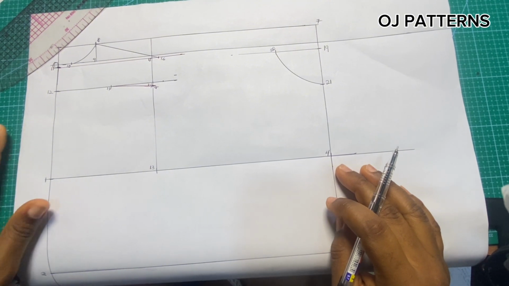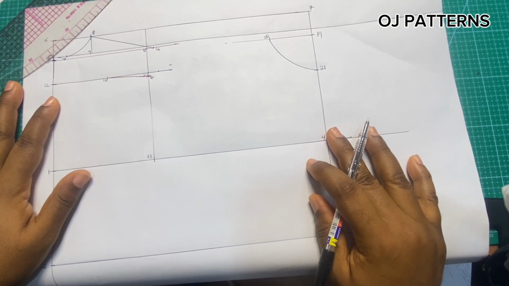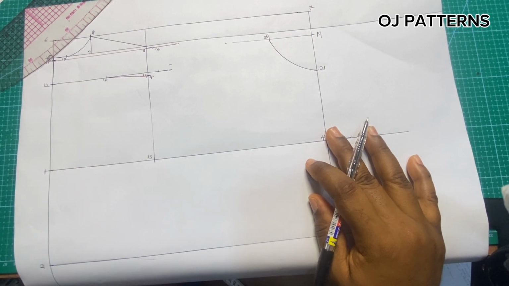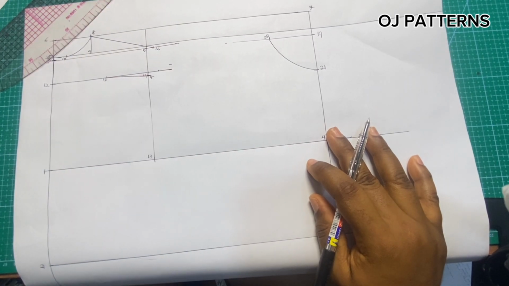Good. Moving on, 19 to 22 is 1/5 armscye depth plus 0.5. So the armscye depth is 21 cm. 21 cm divided by 5 will give us 4.2 plus 0.5, that's 4.7.